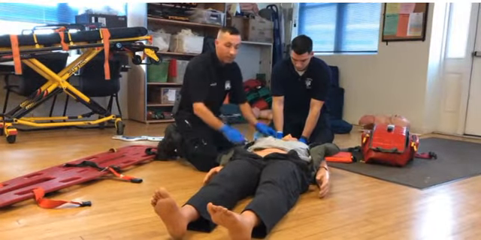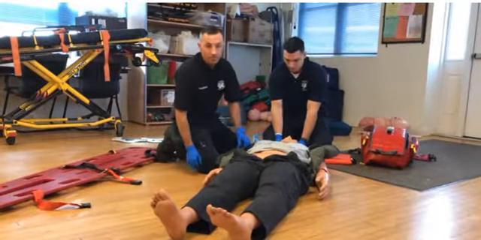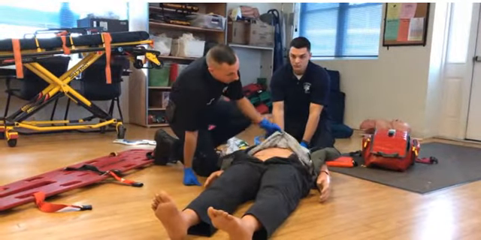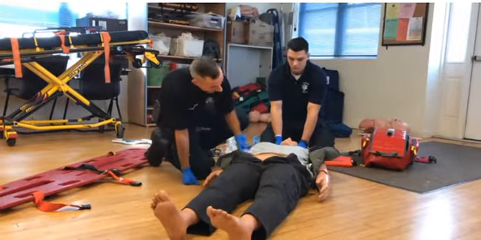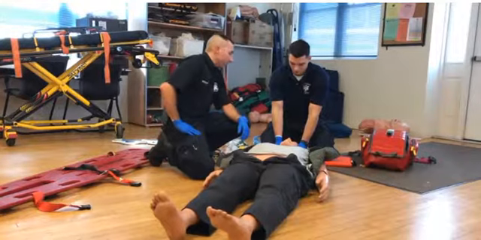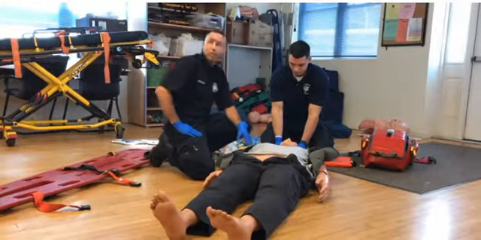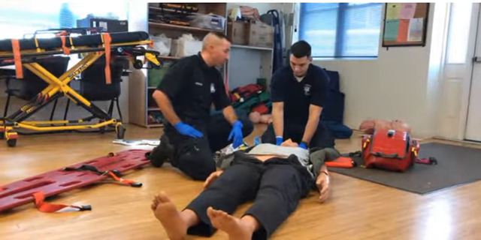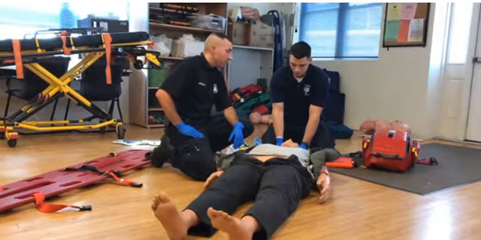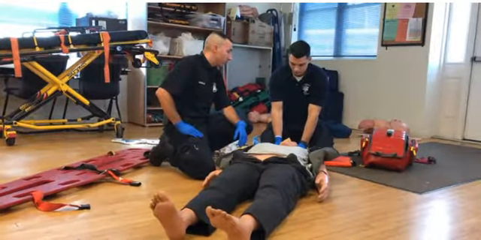I'm also going to look head to toe for any major bleeds. No major bleeds are noted. We're going to move on. So this patient's a high priority transport based on a GCS of 3. I'm now going to obtain vital signs.